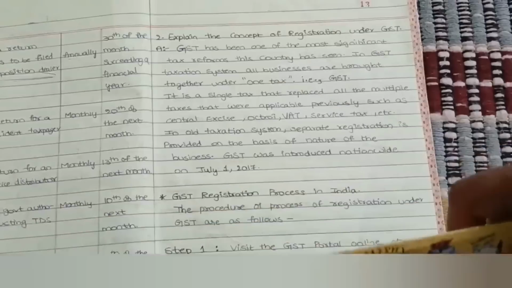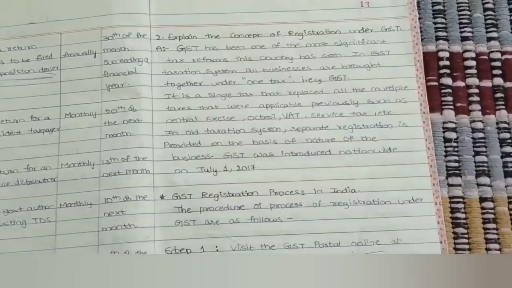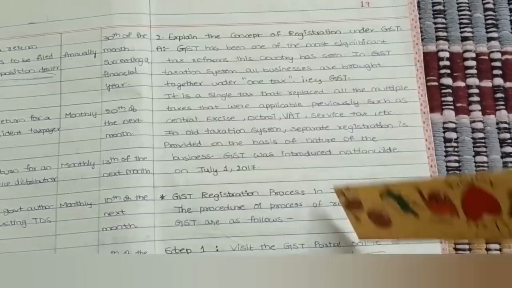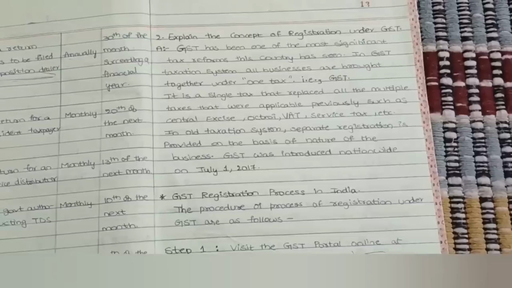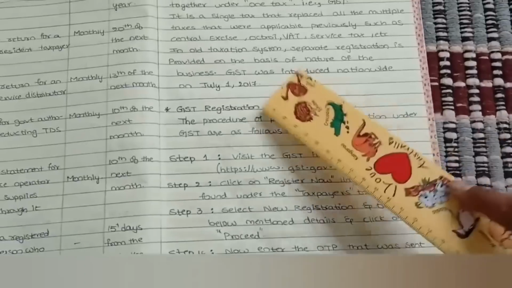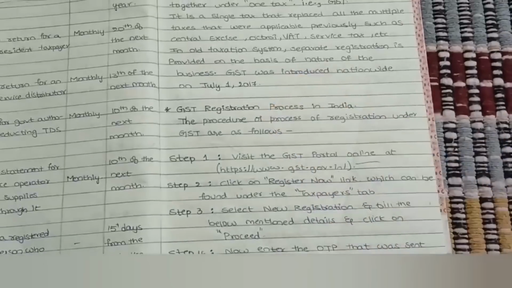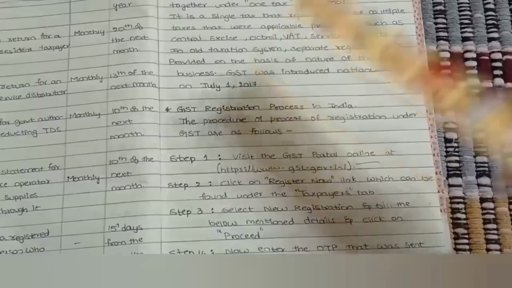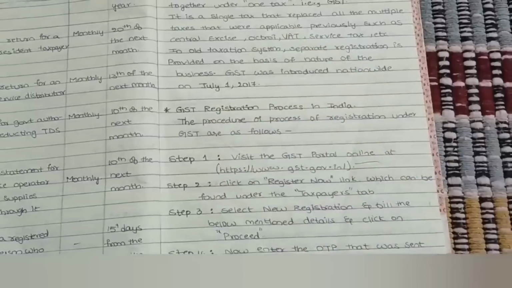Earlier, how it was: for production we would pay a separate tax, and for administration you would pay a separate tax, for advertisement you would pay a separate tax. So after implementing GST, all indirect taxes are converted into direct GST. Okay, so next, GST was introduced in India on July 1st, 2017. You need to remember this date, you need to mention this date in your answer.